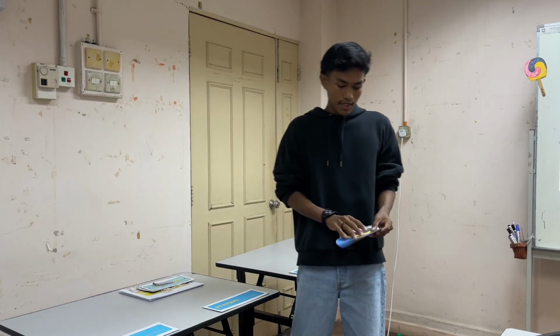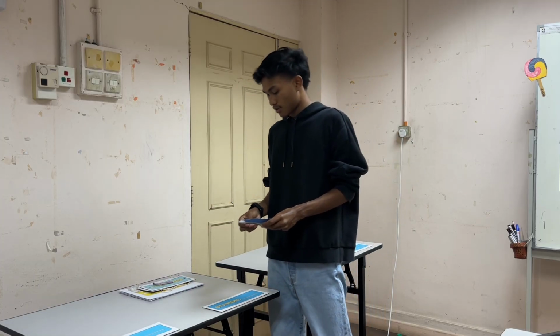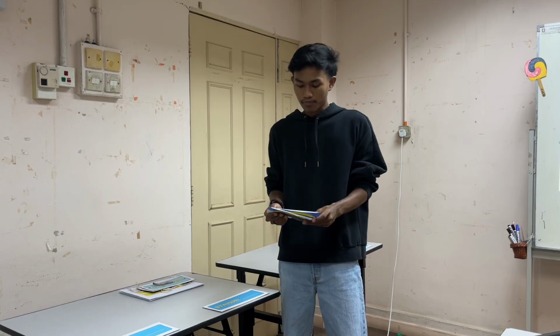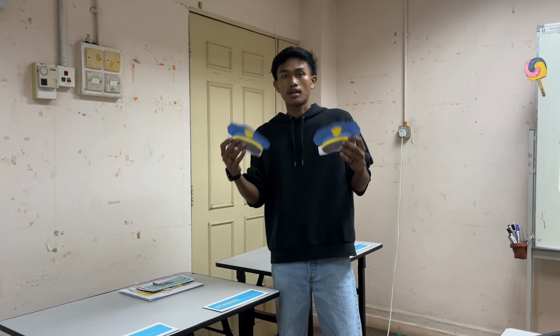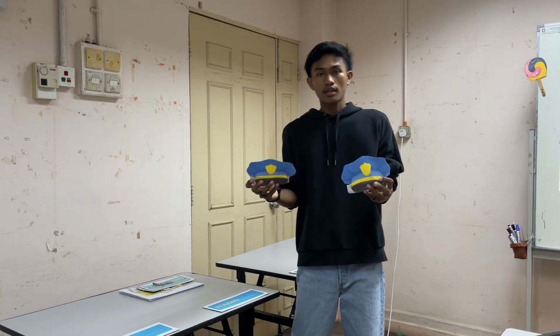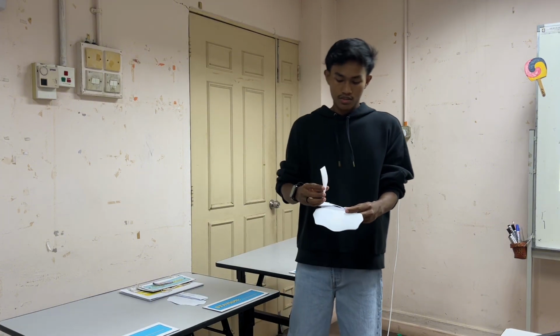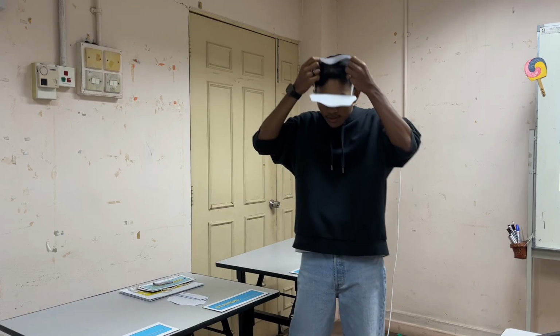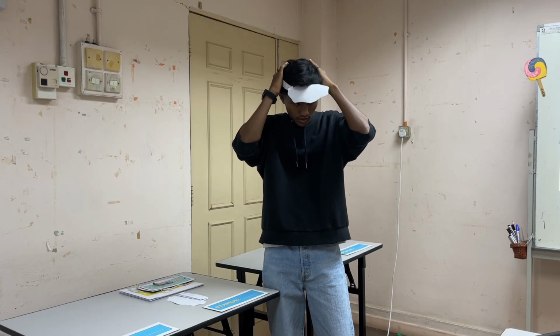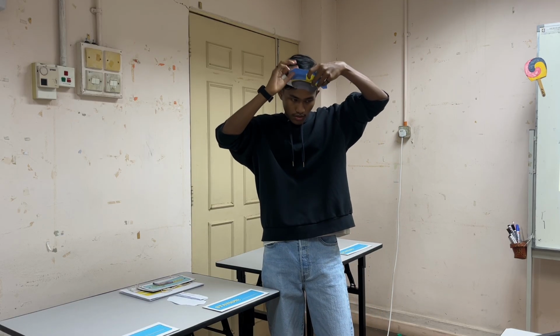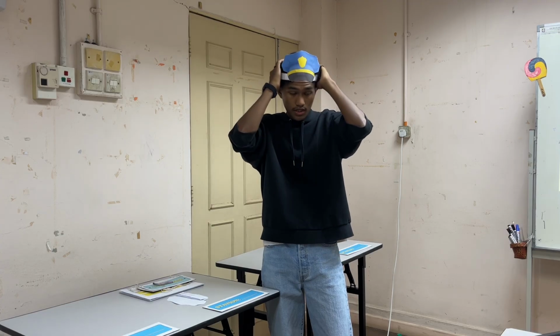When we are role playing, dressing up is kind of important. So I have created the headwear that the sellers can wear, which is made of paper, so we need to be careful.